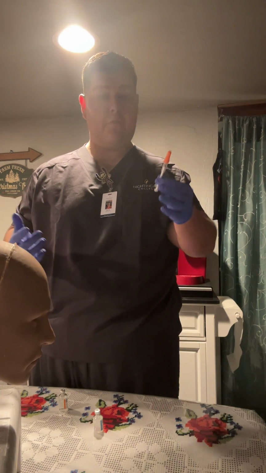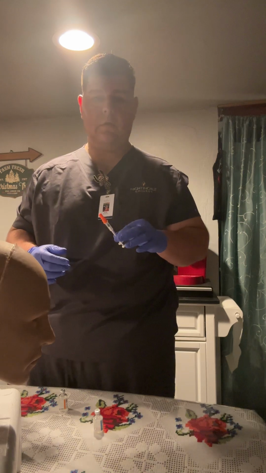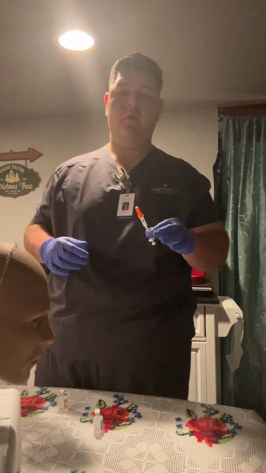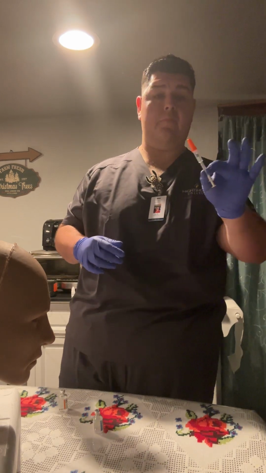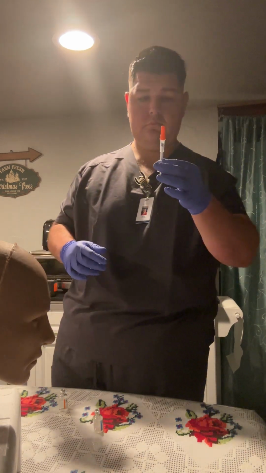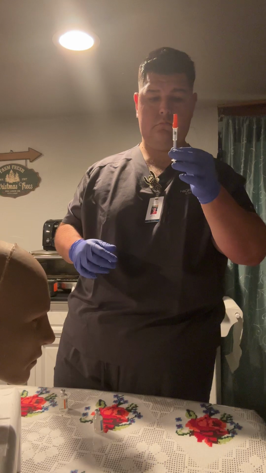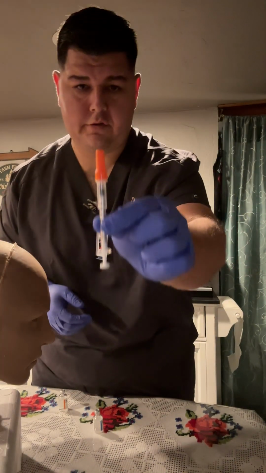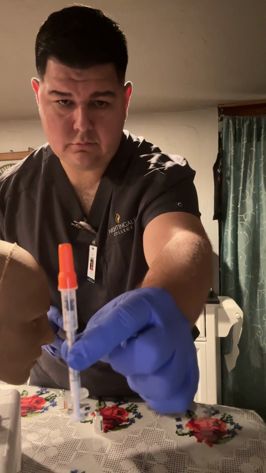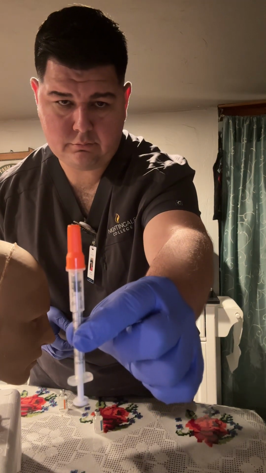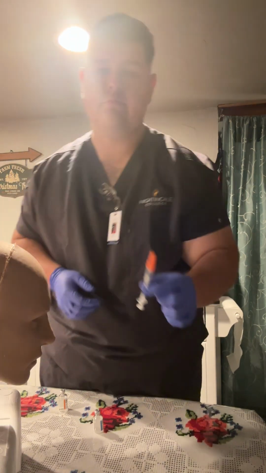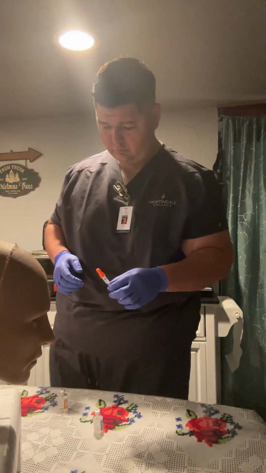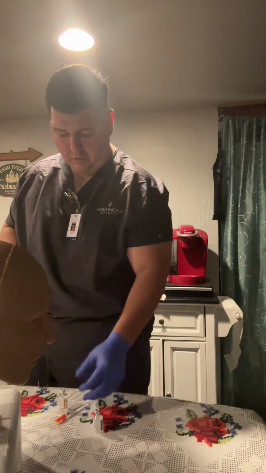So, for the final and last time, I want to verify the medication with the MAR. This is the 12 units of insulin for my patient. And this is very hard to see. Okay, medications are ready to go. Let me go ahead and put that down.